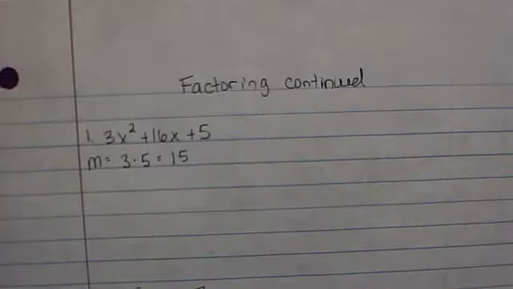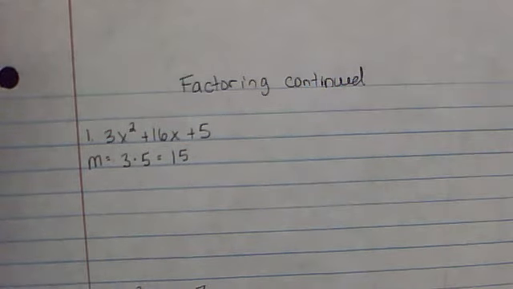So today we're going to continue our stuff on factoring, and we're going to look at factoring when our value in the A position is not a 1. So we did some of these in class, but I wanted to do 3 examples at home so we can continue our practice, because we know that practice makes perfect.